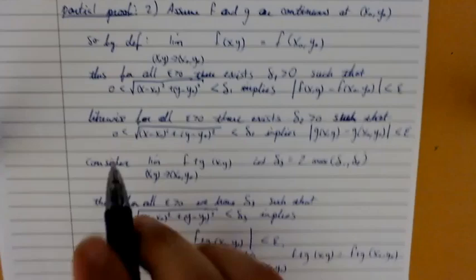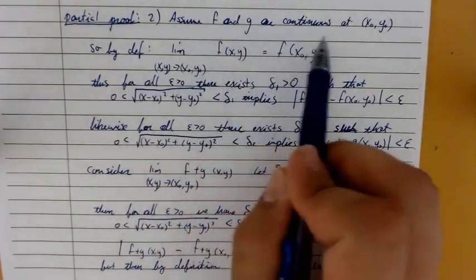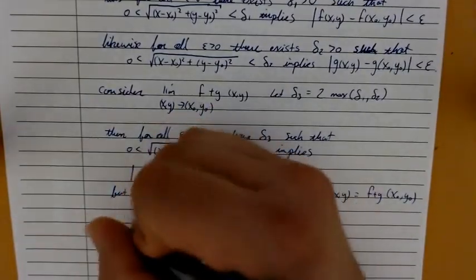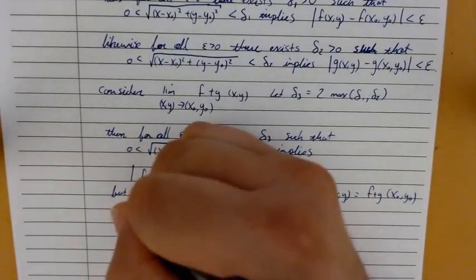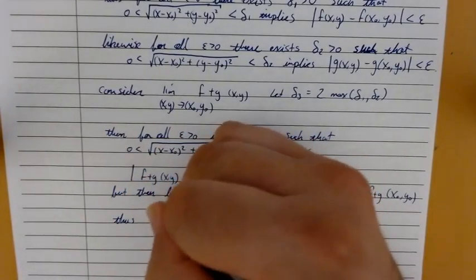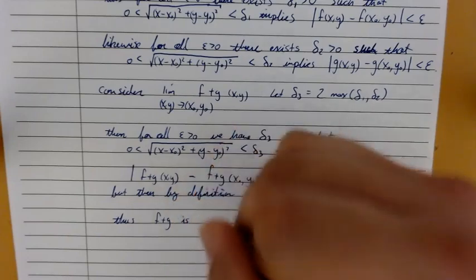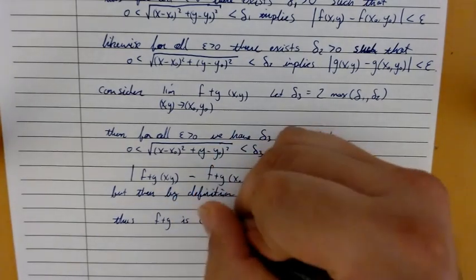So that means if you began with the assumption that f and g are continuous, then by definition, thus f plus g is continuous at that point as well.